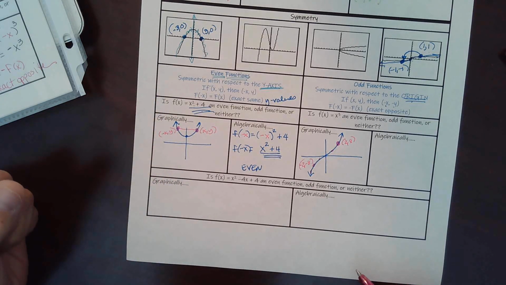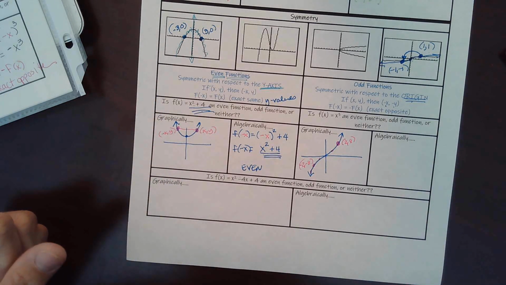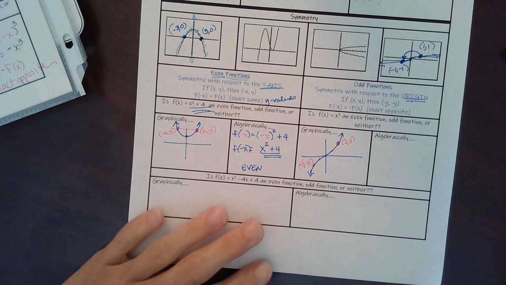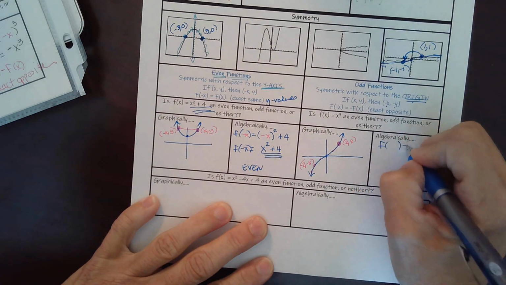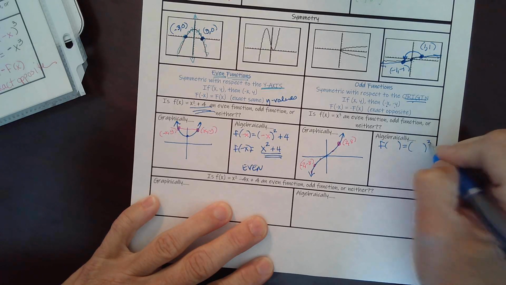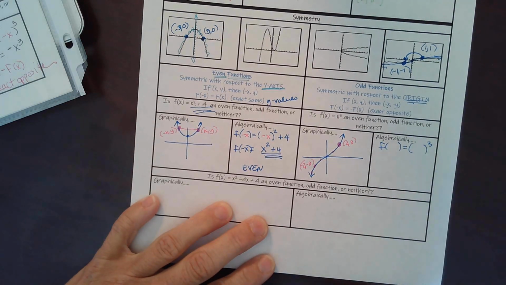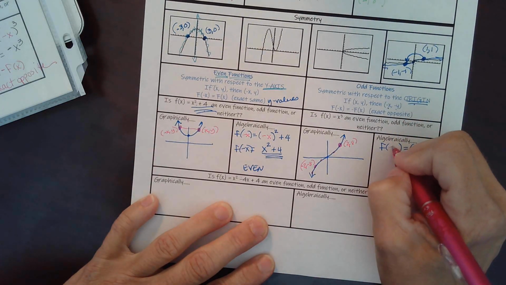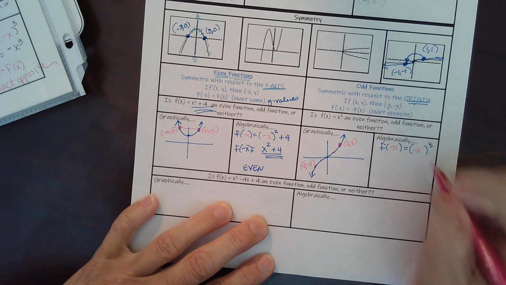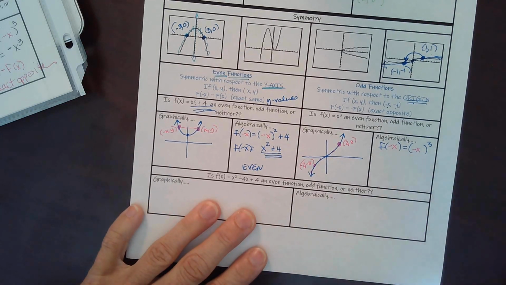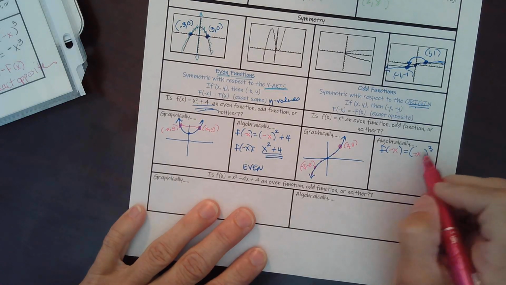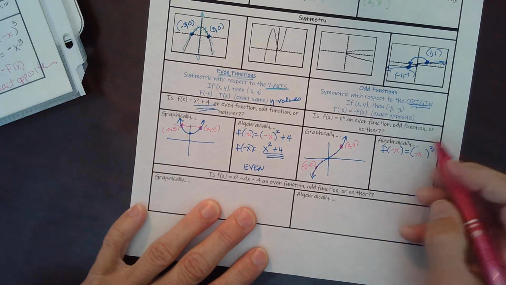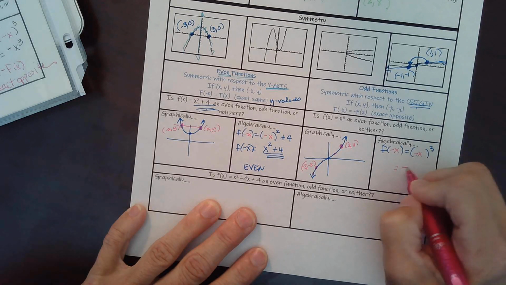So, algebraically, what does that look like? So if I take my function, f of x equals x cubed, and we substitute negative x, then let's talk about what we end up with. When you raise a negative number to an odd power, that negative stays negative.